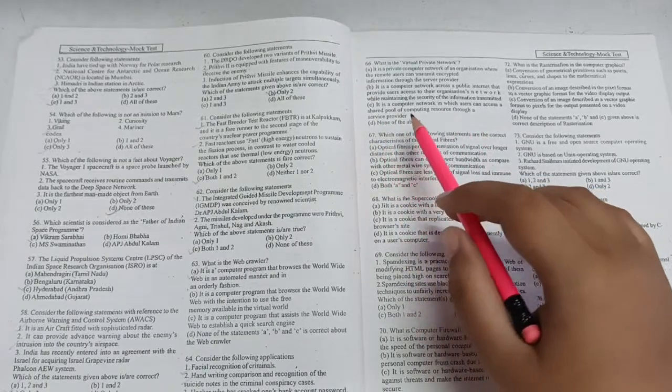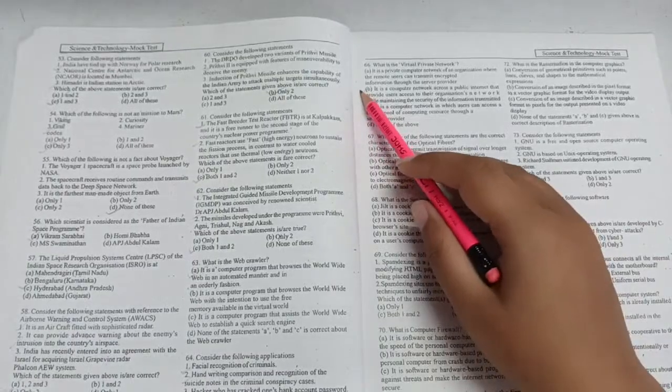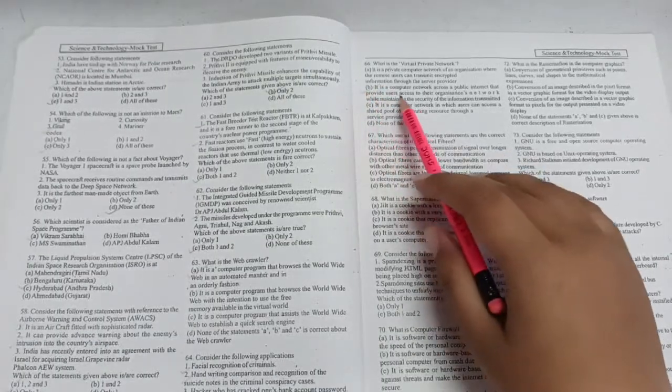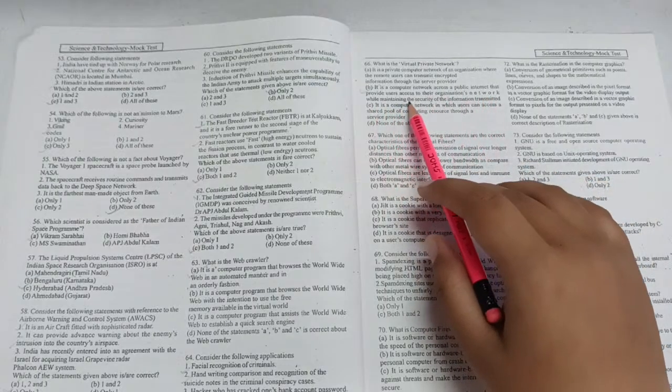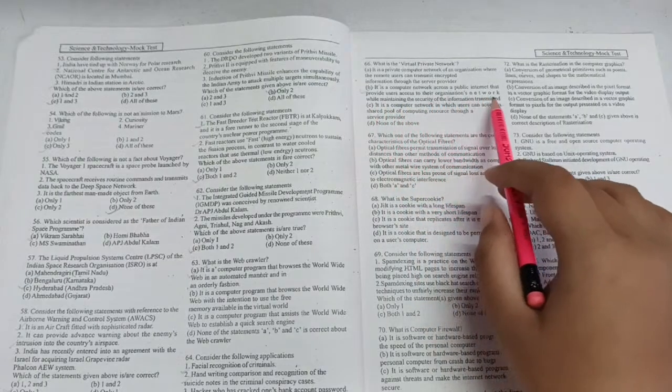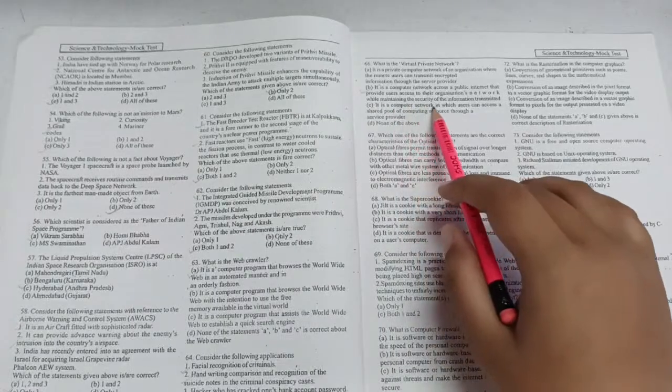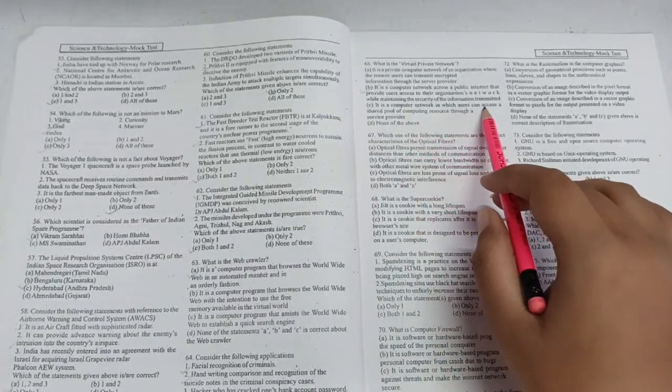None of the above. Consider option B. It is a computer network across a public internet that provides user access to their organization's network while maintaining the security of the information transmitted.